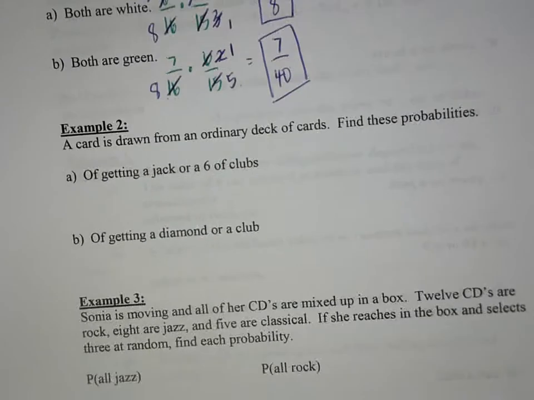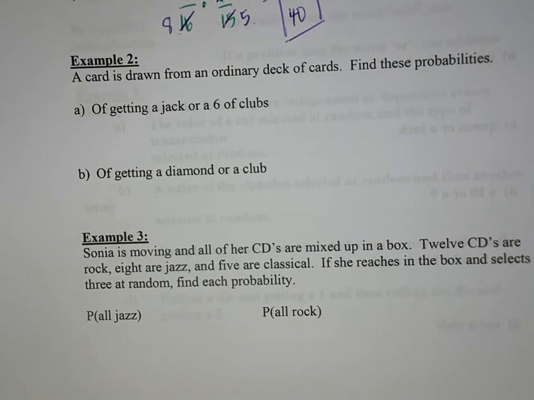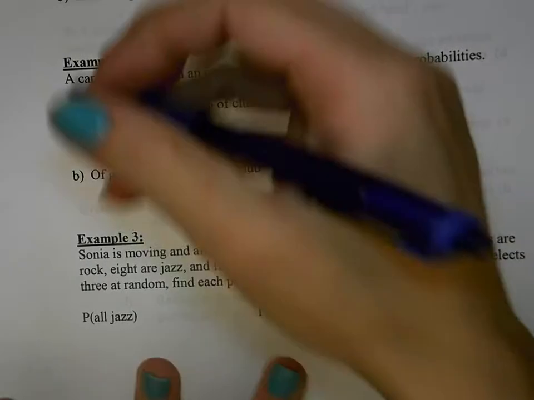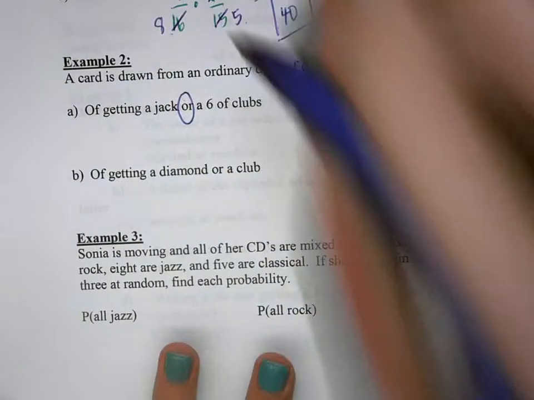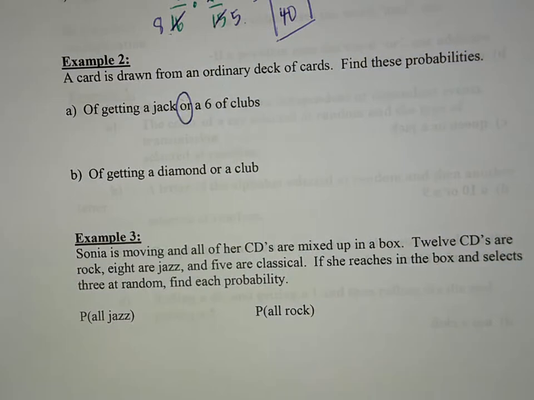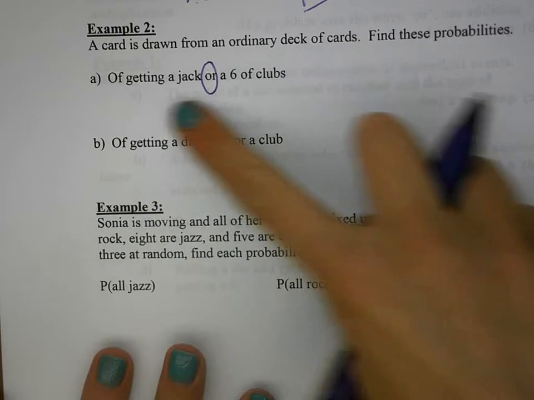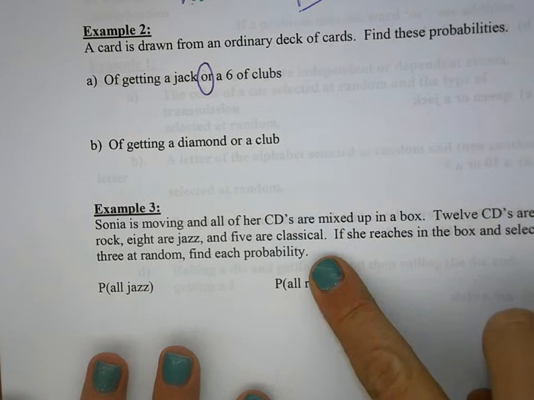Example 2. A card is drawn from an ordinary deck of cards. Find these probabilities. Notice here how it has "or." The probability of getting a jack or a six of clubs. What it means is you're only taking one card. So you find the probability of one event and the probability of the other event, and you add them together. Notice on the last one how you're taking two marbles. Two things happened. This one, two things aren't happening. There are just different options.